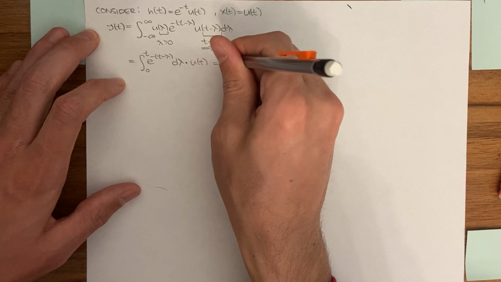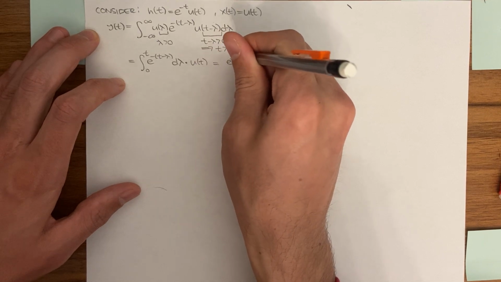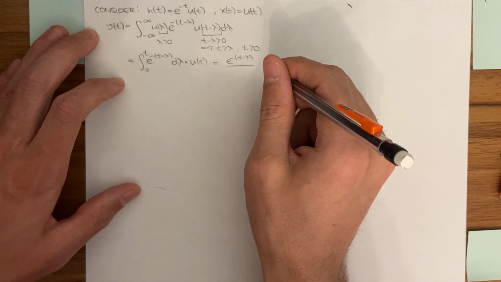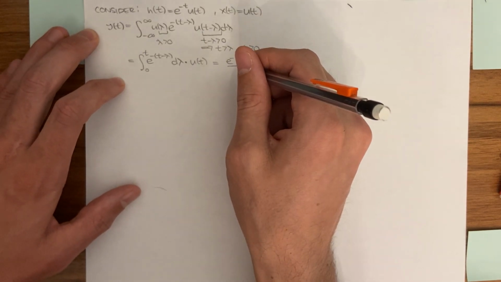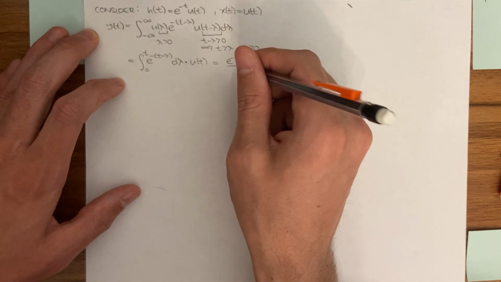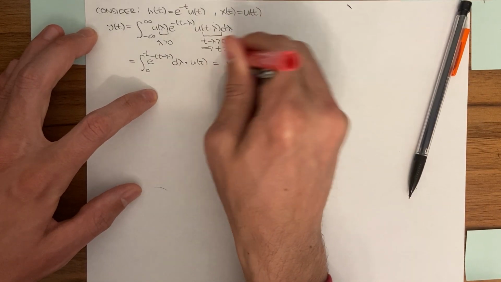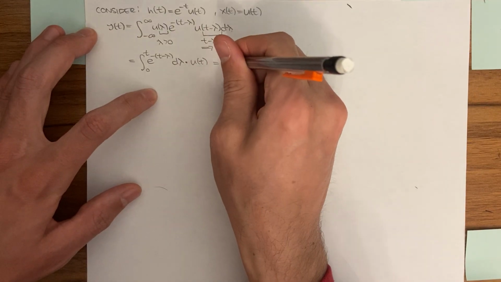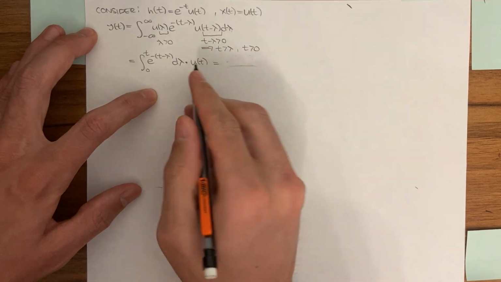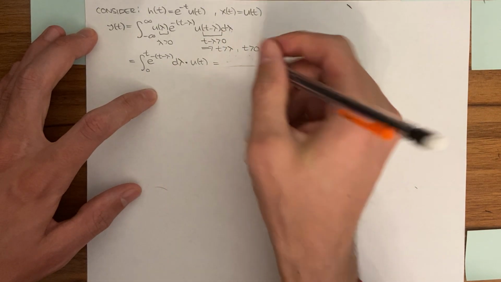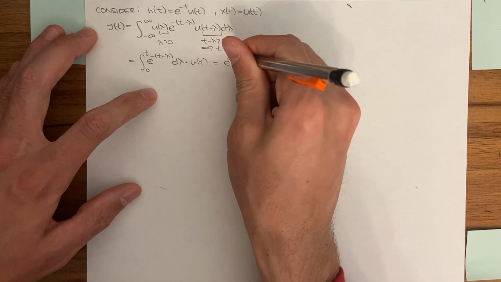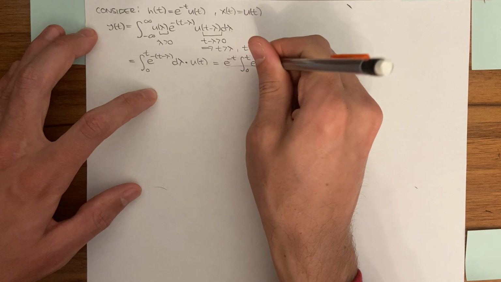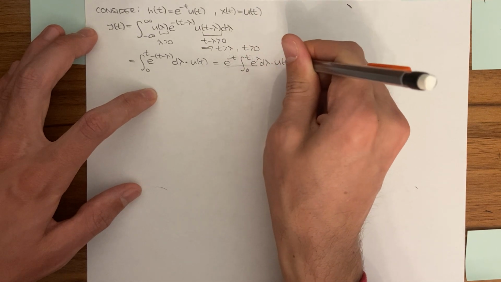Okay, so we integrate, and we're going to divide. Make sure I get this right. Oh, no, I screwed this up. Let's simplify the integral first before I botch this too badly. Since we're integrating over lambda, I can pull this e to the minus t out. So we're integrating from 0 to t of e to the lambda d lambda. Again, the whole thing is multiplied by u of t.